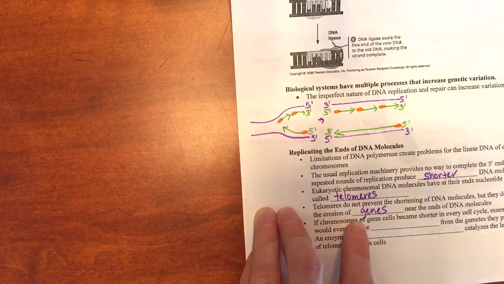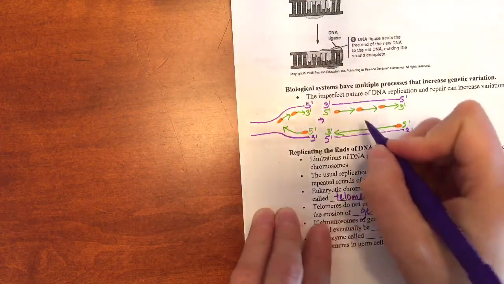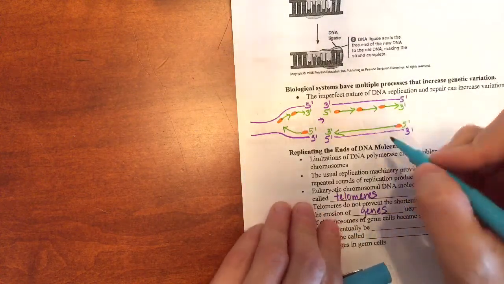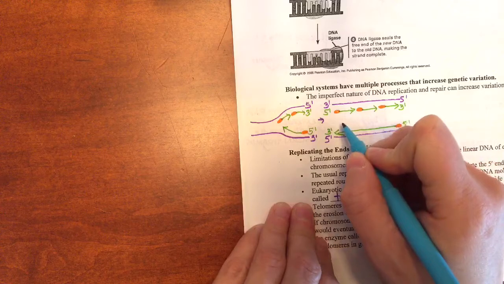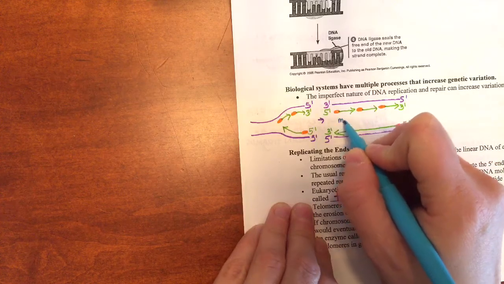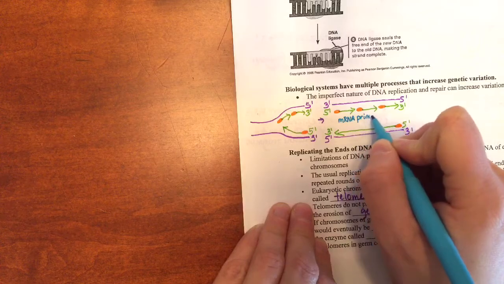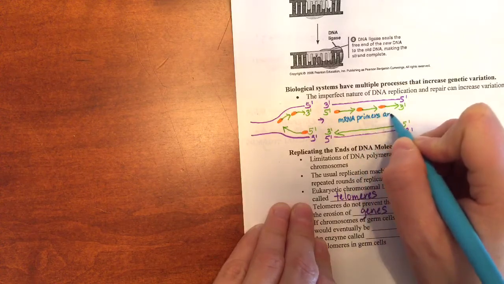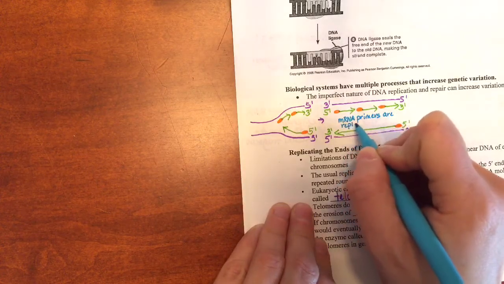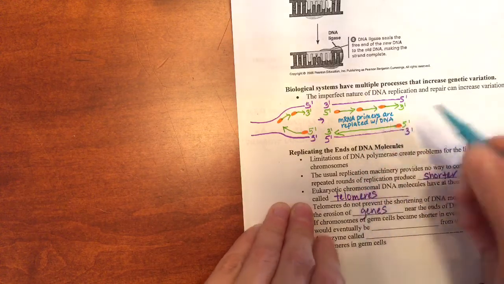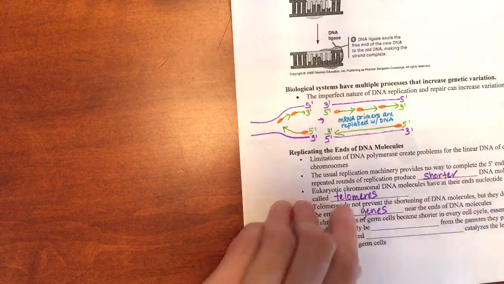All right, so what happens is that, let's get a different color here. So all these primers, the RNA primers, are replaced with DNA, right? So I'm going to go ahead here.